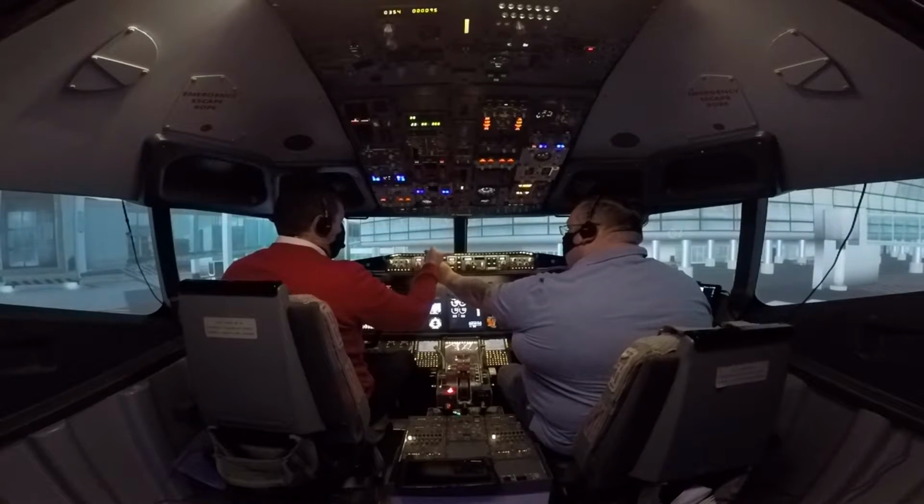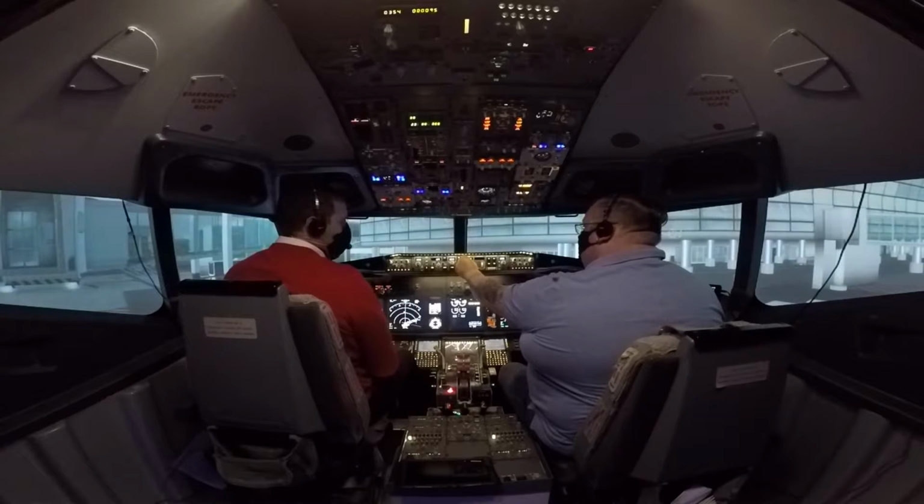And in the altitude window we're going to turn that up to 21,000 because that's our cruising level that we're going to take up today.